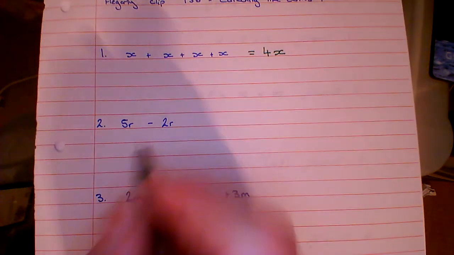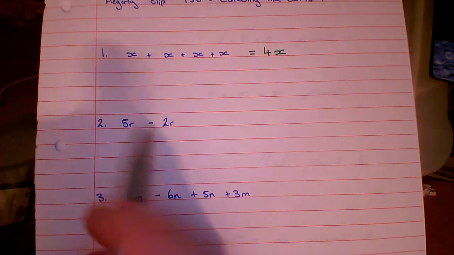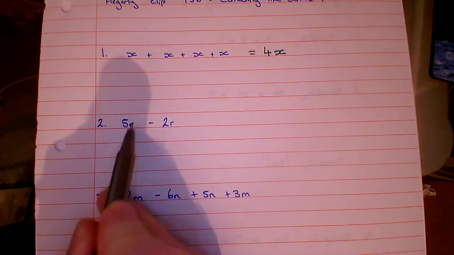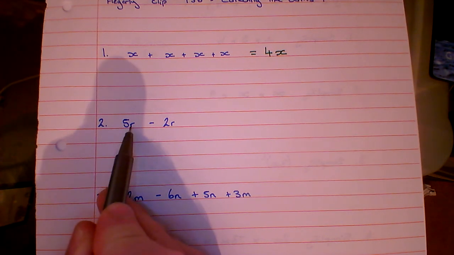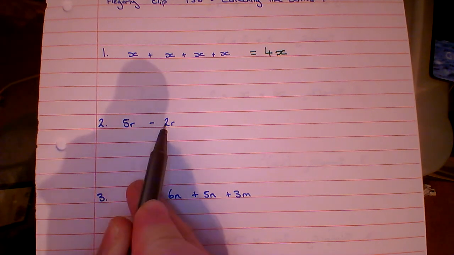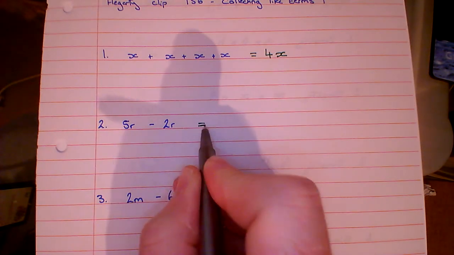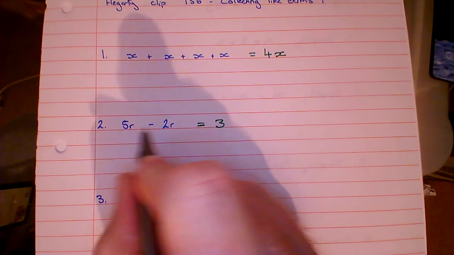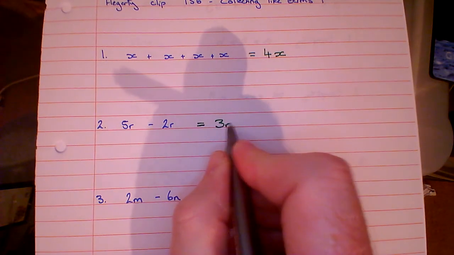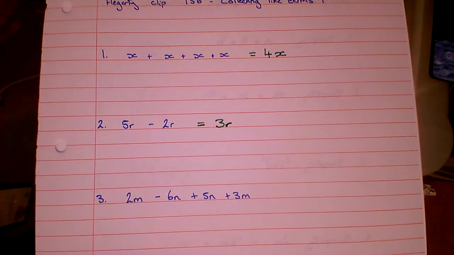Number 2. Again, imagine these are sweets or objects or things. I've got 5 sweets, and I take away 2 sweets. What am I left with? I'll have a look at the numbers. 5 take away 2, that's 3. And remember, the letters don't disappear unless the number is 0. So I'm left with 3 sweets. Really nice and straightforward.